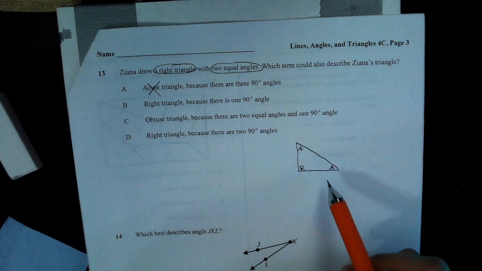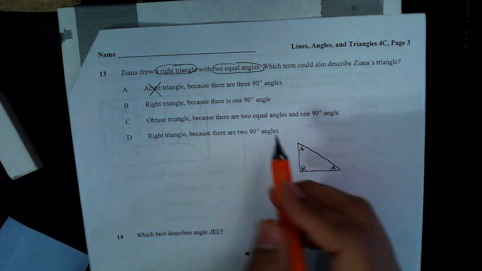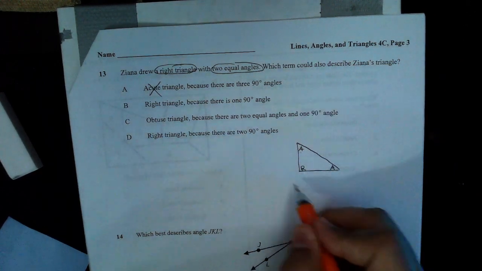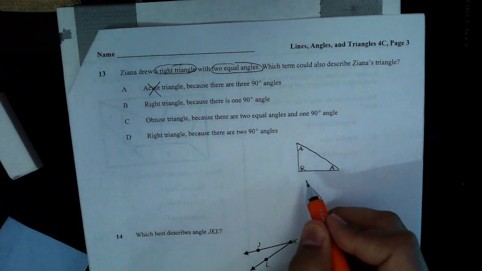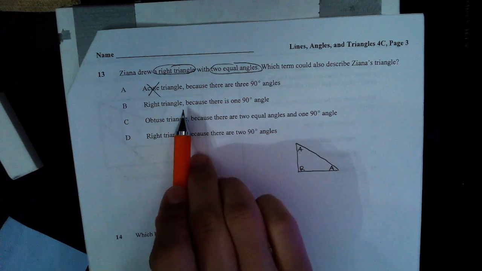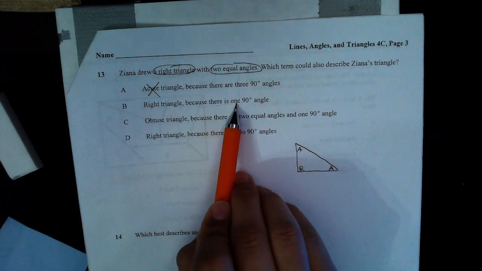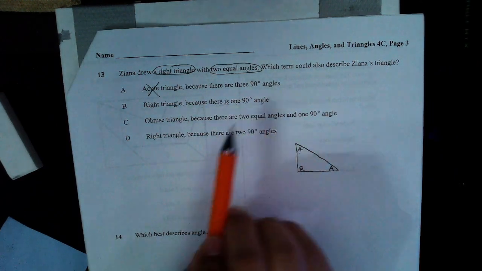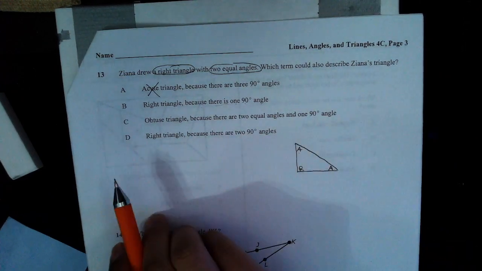Chase, can this be a right triangle? Yes, it can. And remember, a right triangle only needs 1 right angle. Only 1. Oh, and look, it tells us that. Right triangle because there is one 90-degree angle. Remember, right angles are always 90 degrees.